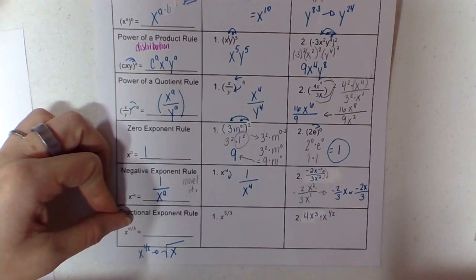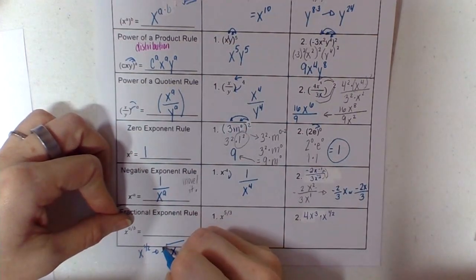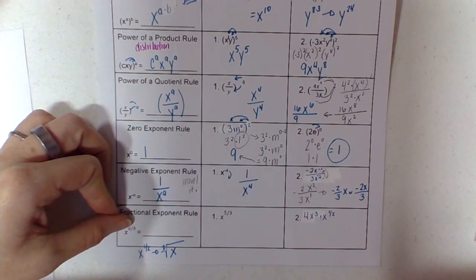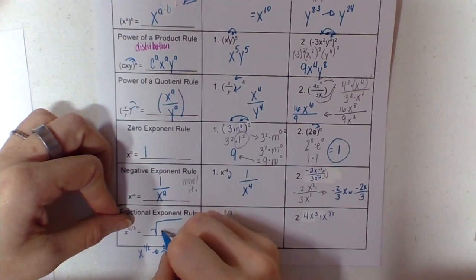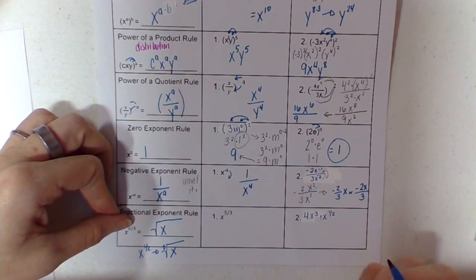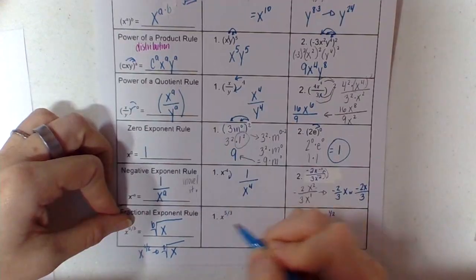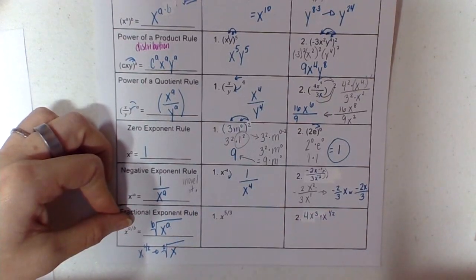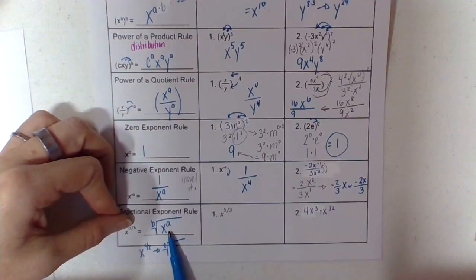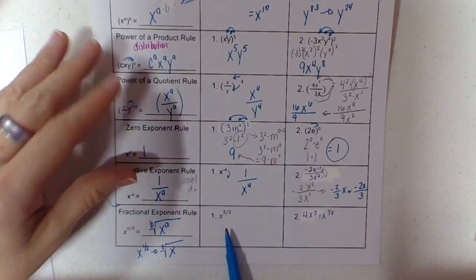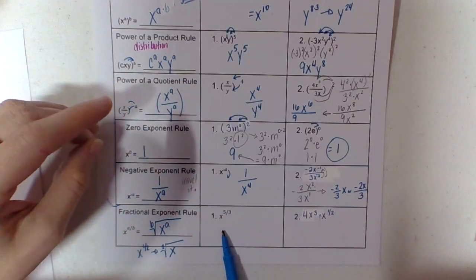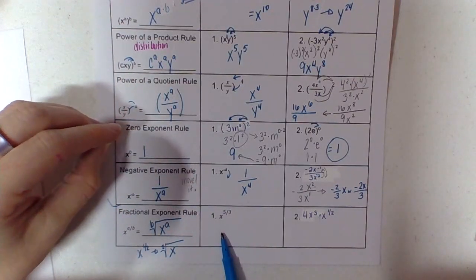So if you have x to the a over b, you are going to be able to rewrite it as your x goes on the outside, b goes here, and a goes here. So this is the bth root of x to the a power. We're going to use this but we're going to be simplifying these is the main thing.